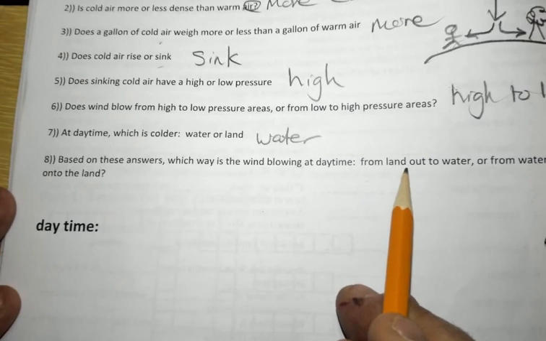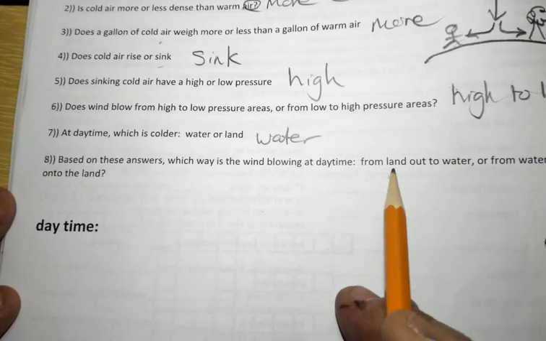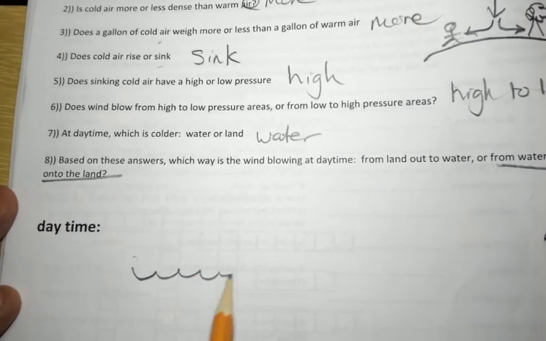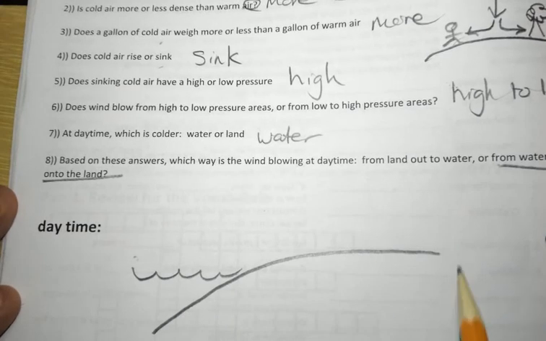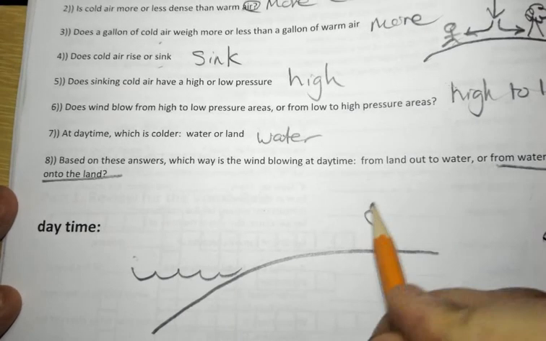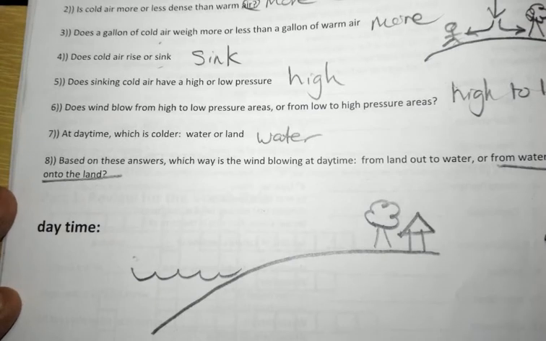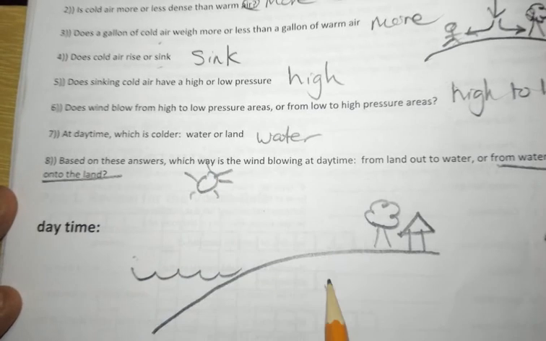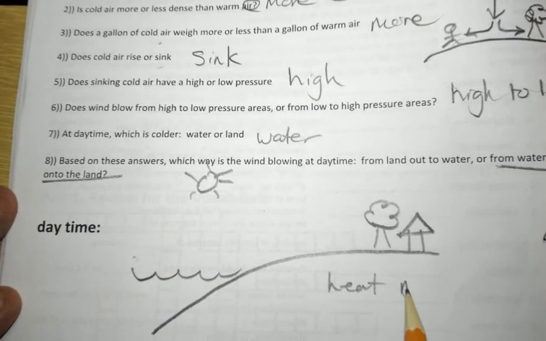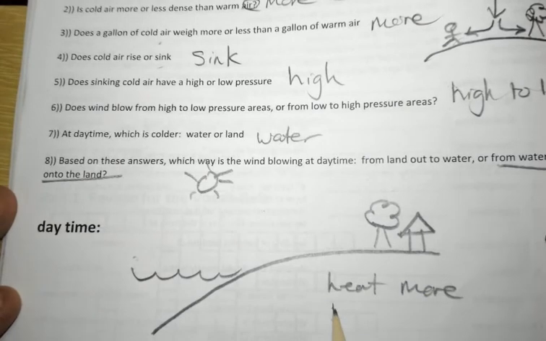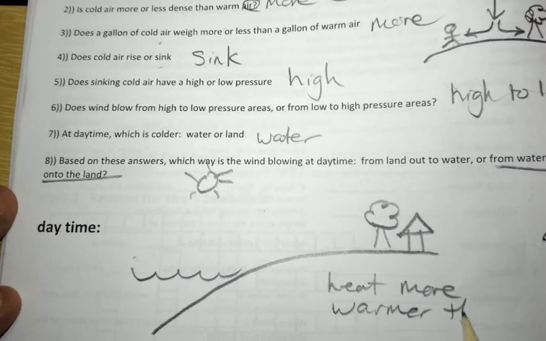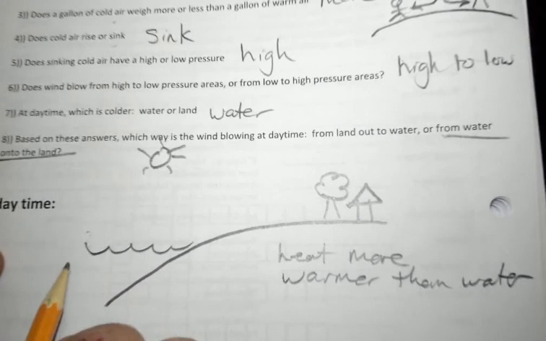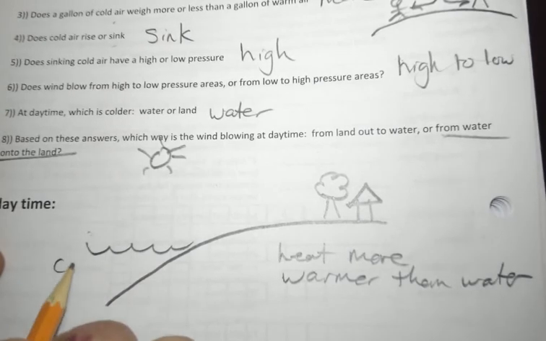Okay. Wind is blowing from the water to the land. And let's draw a picture of that. So we have the water, and then here's the land coming up and out. You can draw a tree there to help us with the orientation, and a house. Okay, in the bright sunshine, the land is going to heat up more, which means that this is going to be a little bit warmer than the water. The water doesn't heat up as fast. It's going to be cooler than land.